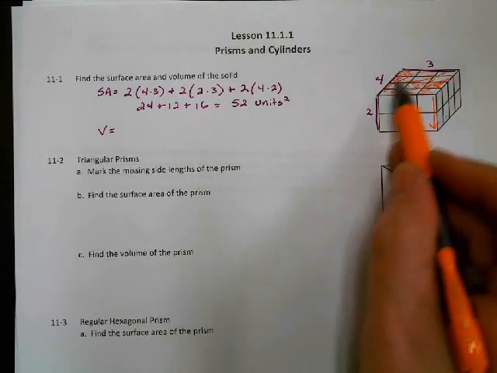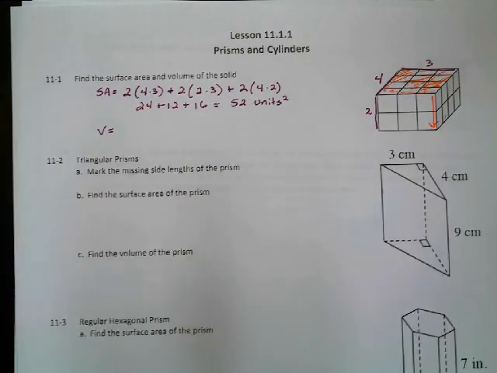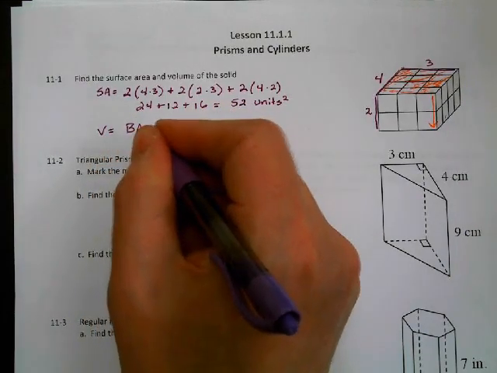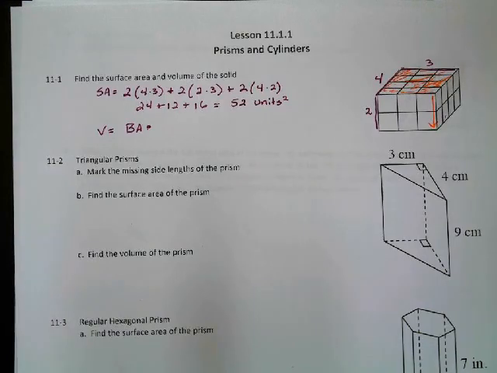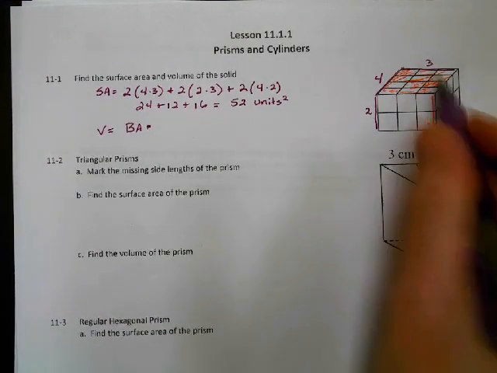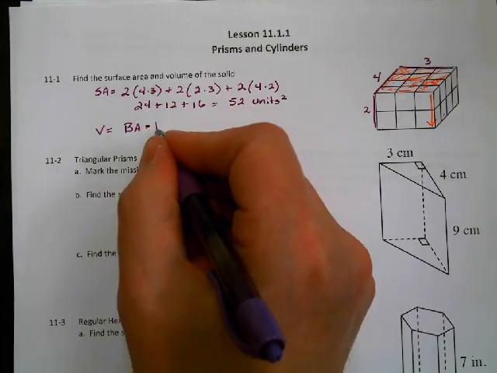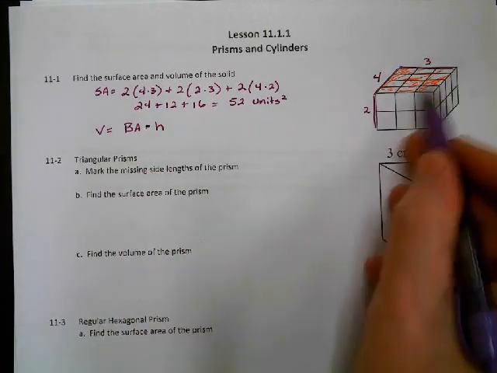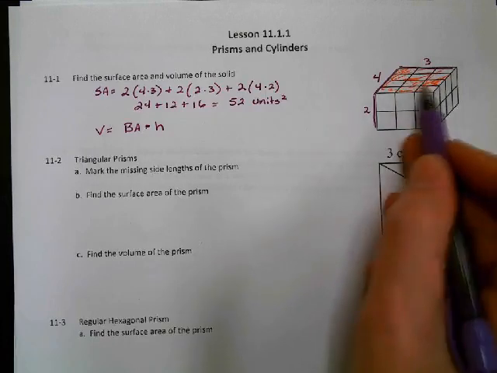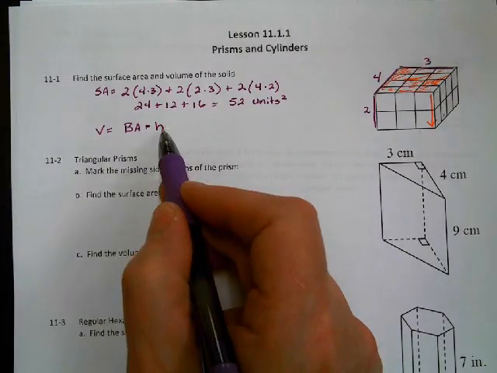So it's really saying how many areas fit into this box. So I've got a base area of 12 up here. So I start with my base area. And how many of those base areas are going to fill up that box? Well, I've got 2 of them. I've got one on the top and a second one on the bottom. So that's the height. There's 2 high. So it's times the height of 2.